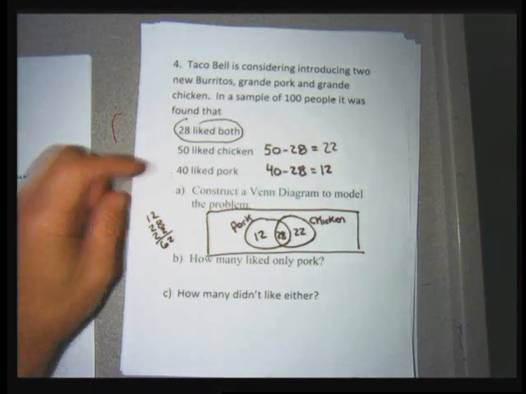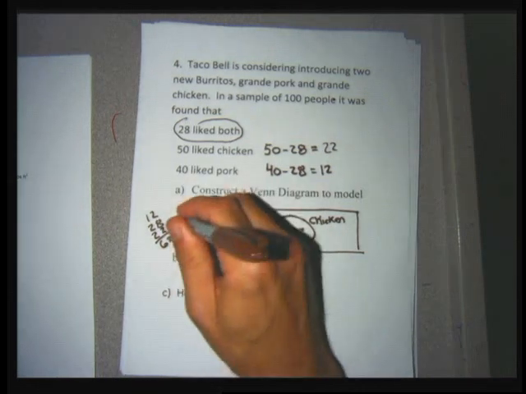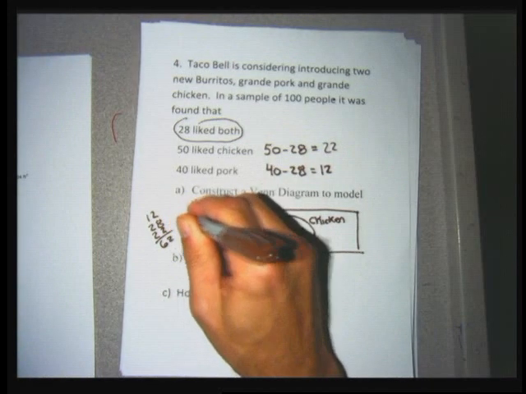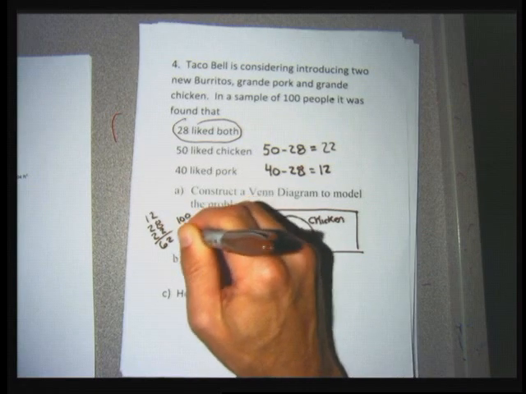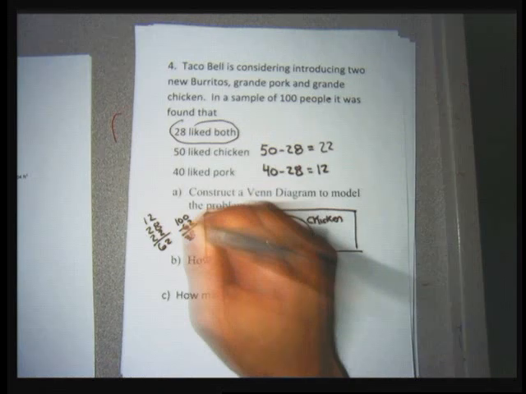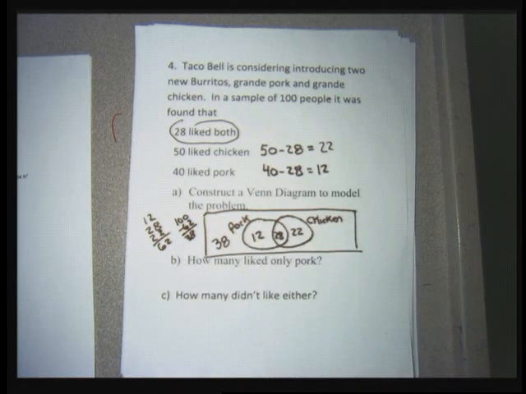62 people. I did that right? Yes. And there are 100 people surveyed. So of the 100 people, 62 of them liked one or both of the burritos. If I take 100 and minus 62, I'm going to get 38 that didn't like either the pork or the chicken. And that 38 can come out here.